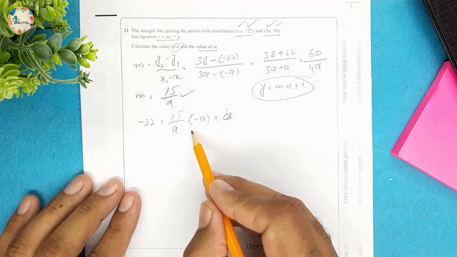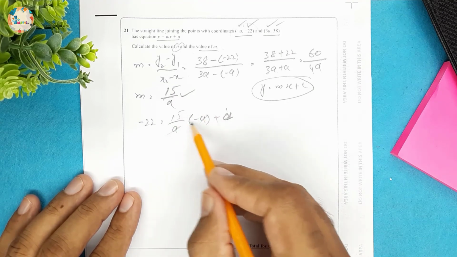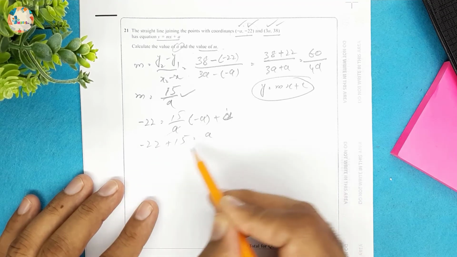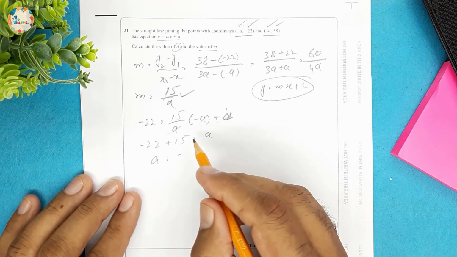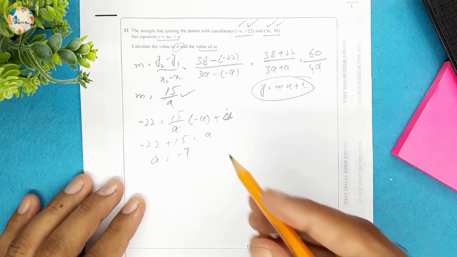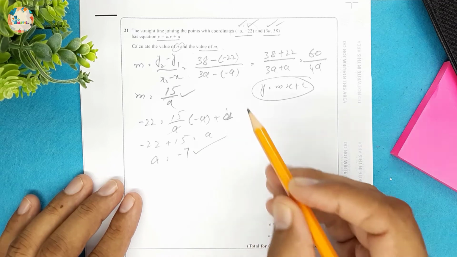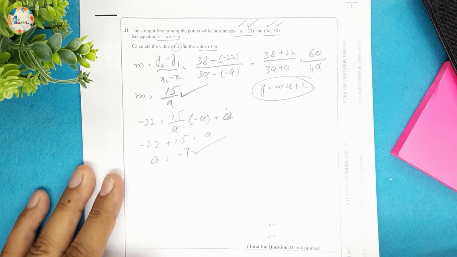Now we will be simplifying. This will be cancelled with this one, so it will be minus 22 plus 15 is equal to a, so a will be equal to minus 7. This is the value of a. They are asking for m and a value, so we found both.